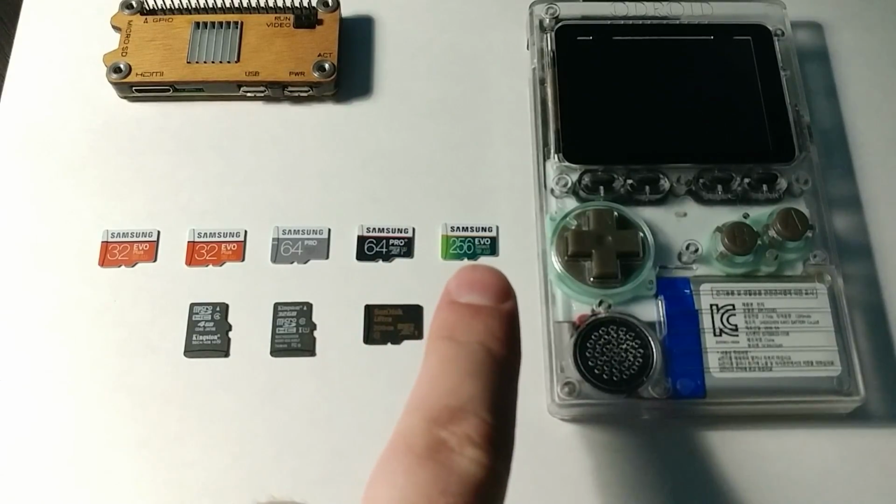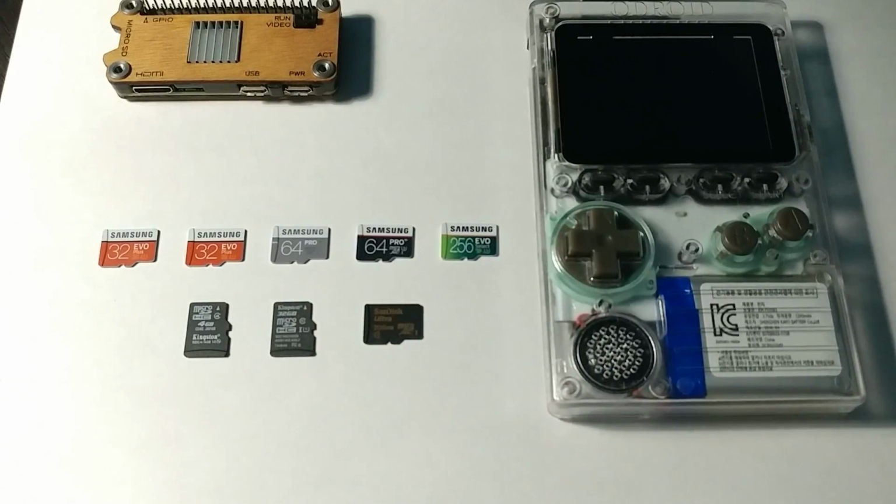And the 256 gig, I just recently purchased during Prime Day. That card will either go in my phone or go on my keychain. I haven't really decided which, but it's brand new.